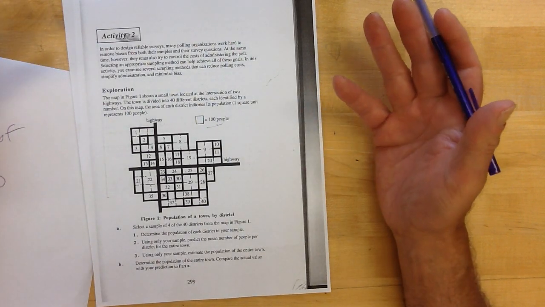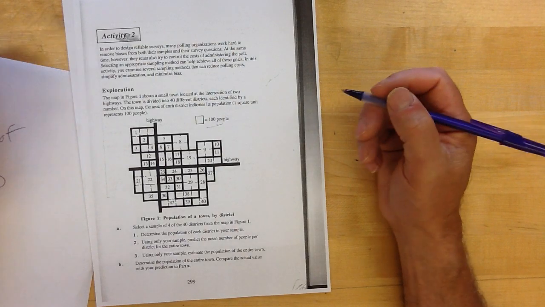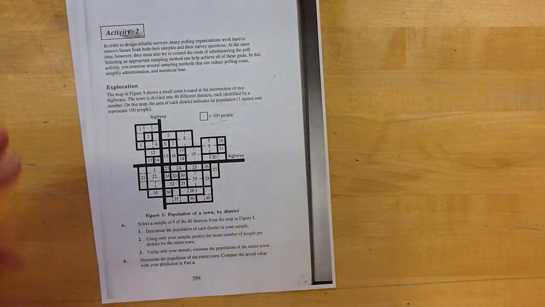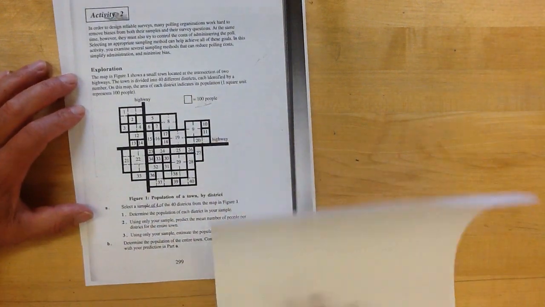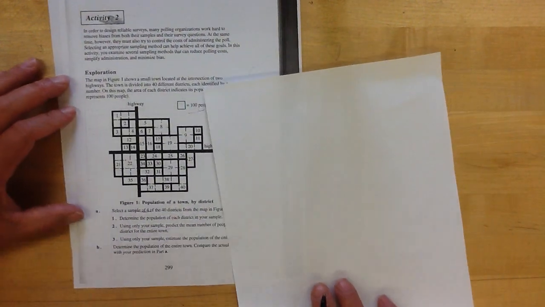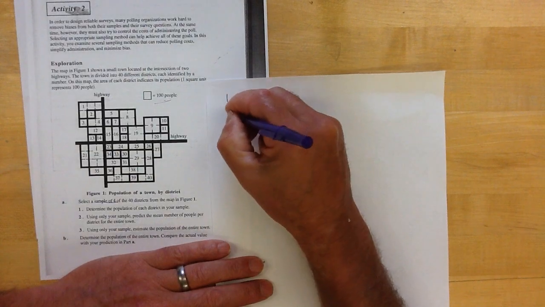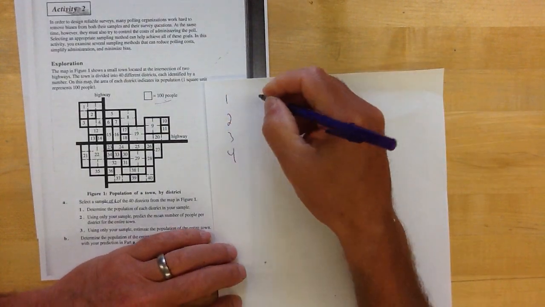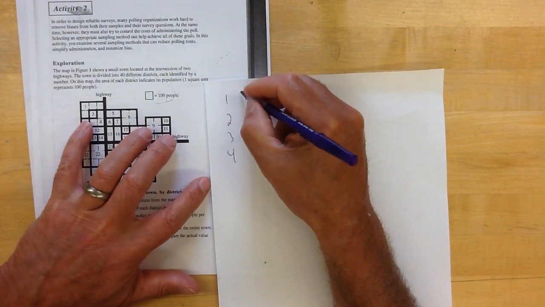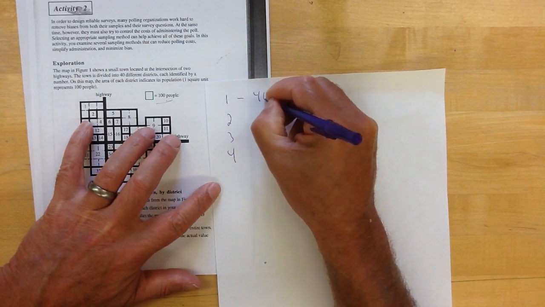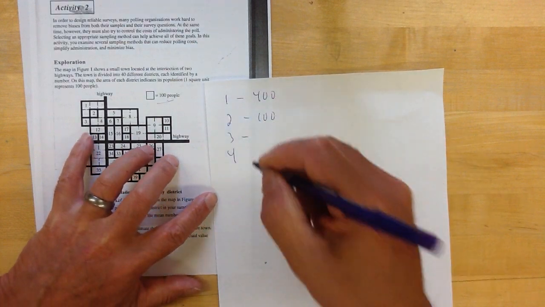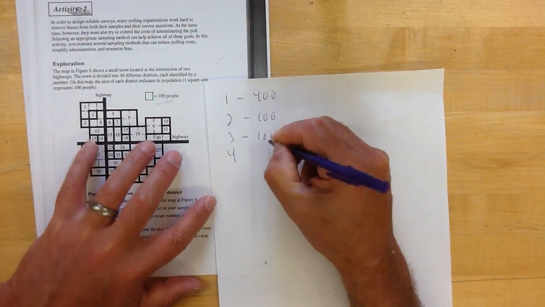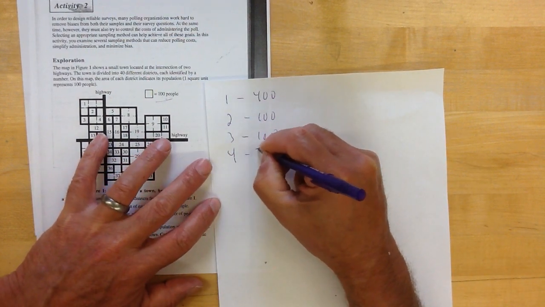So the convenience sample, let's keep it easy. I want to do samples of size 4, which is usually what I do. I'm going to go with districts 1, 2, 3, and 4. I mean, that can't get any more convenient than that. So District 1 has 400 people in it, District 2 has 100 people, District 3 has 100 people, and District 4 has 300 people in it.